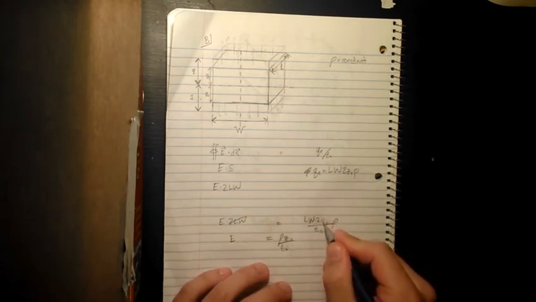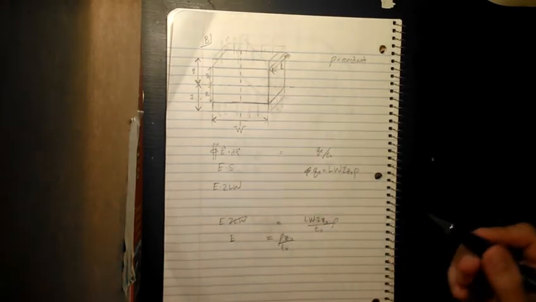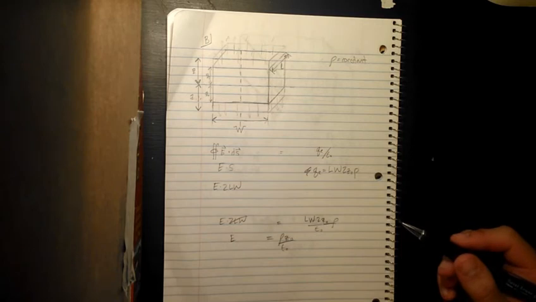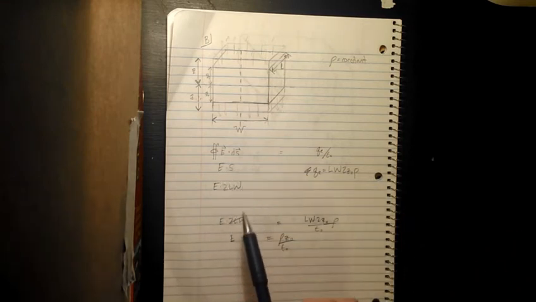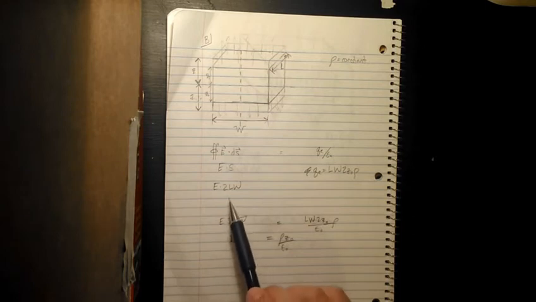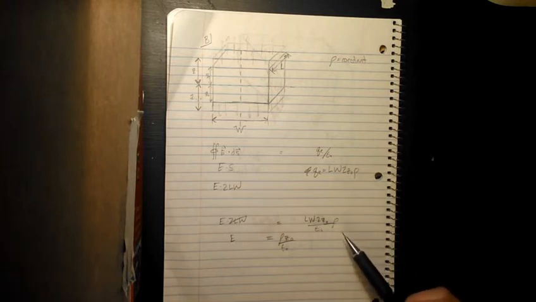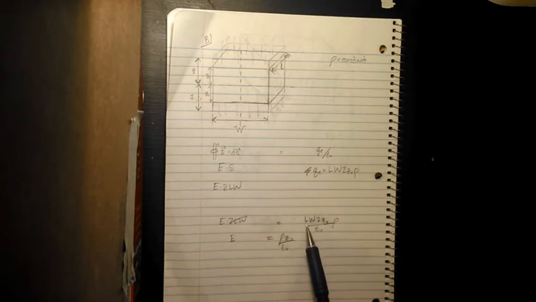LW 2z naught times rho over epsilon naught. On this side again, that E times the surface area value in this case again is just 2LW. So we've got E times 2LW equals LW times 2z naught rho over epsilon naught. In that case, 2LW cancels with the 2LW on this side. And we've got, for this case, E equals rho z naught over epsilon naught.